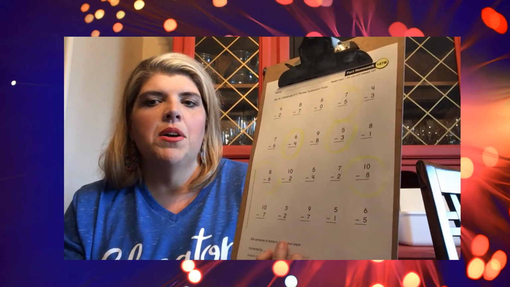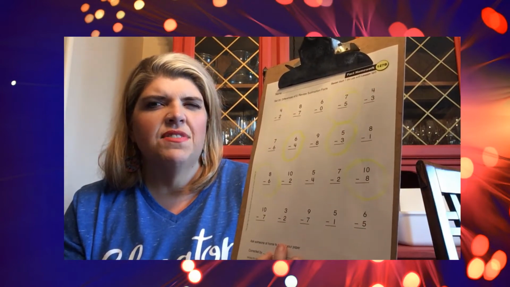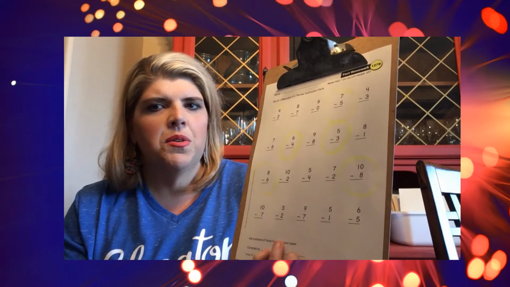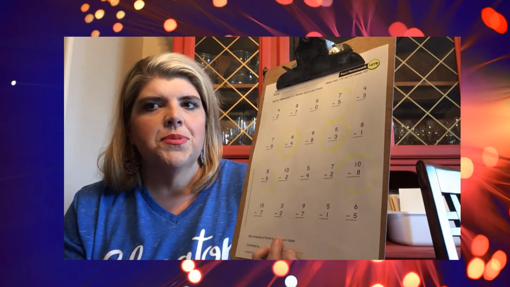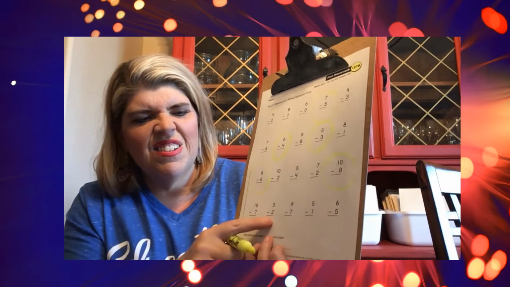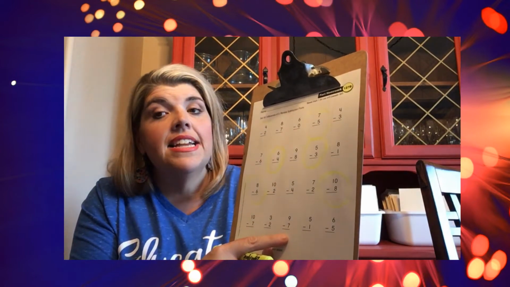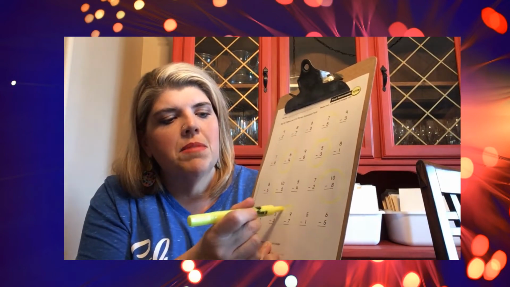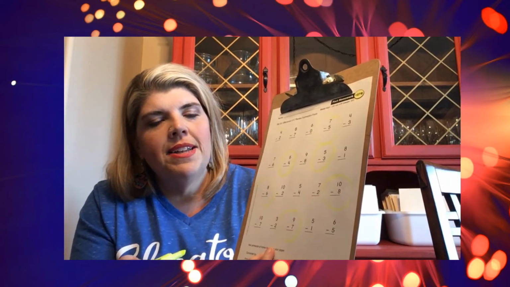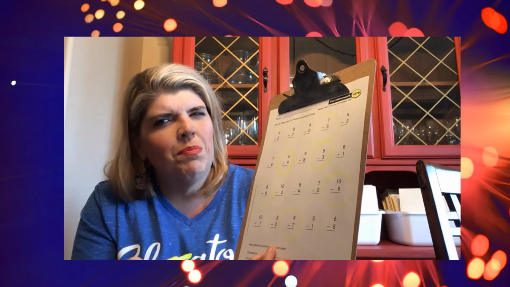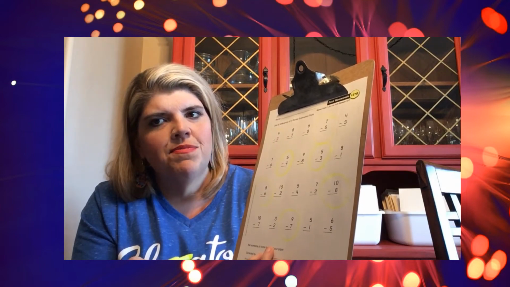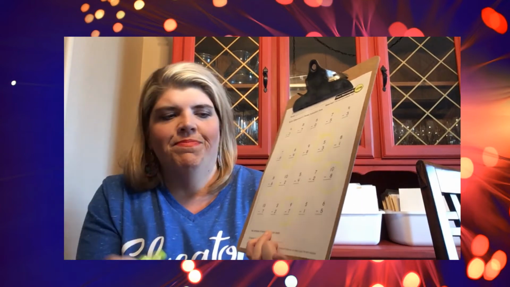Okay, one more row. 10 minus 7. Is that a difference of 2? Nope. What about 3 minus 2? No. What about 9 minus 7? 9 minus 7 is a difference of 2, 2 numbers apart on the number line. 5 minus 1. Nope. And 6 minus 5. Nope. Okay, boys and girls, are you ready?